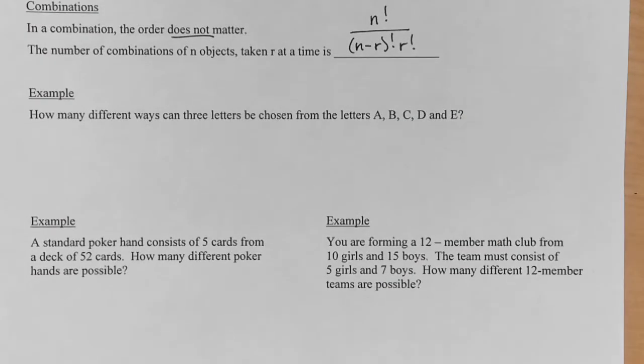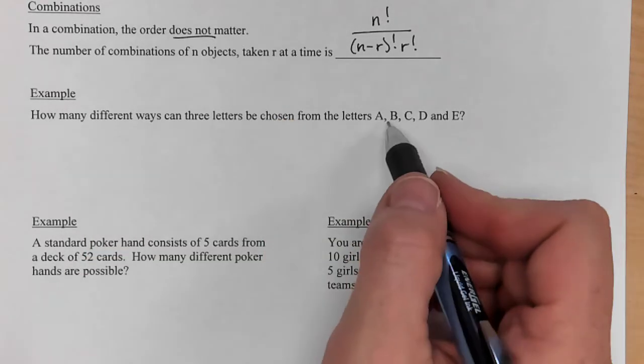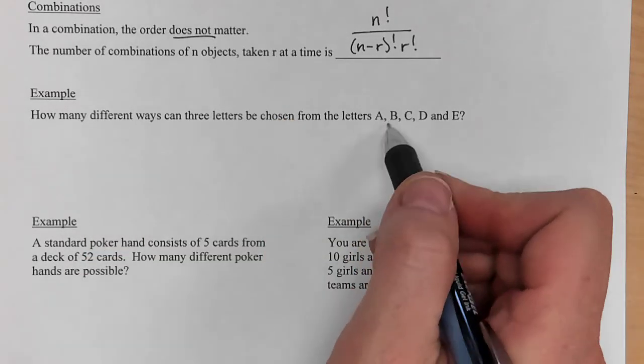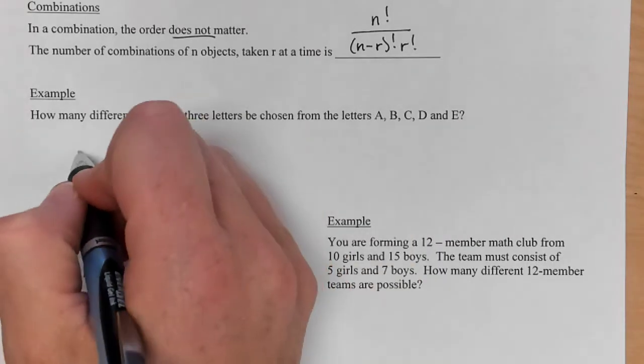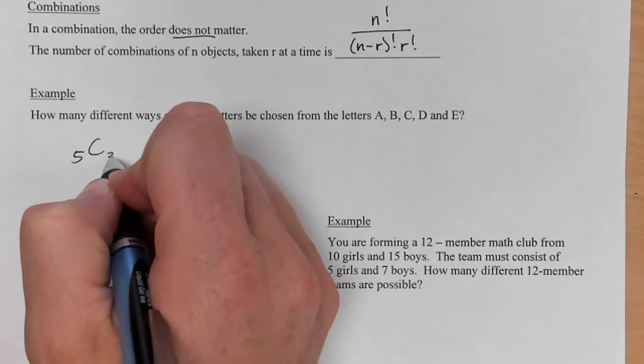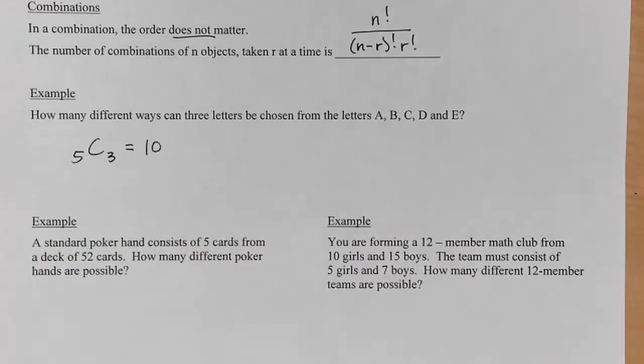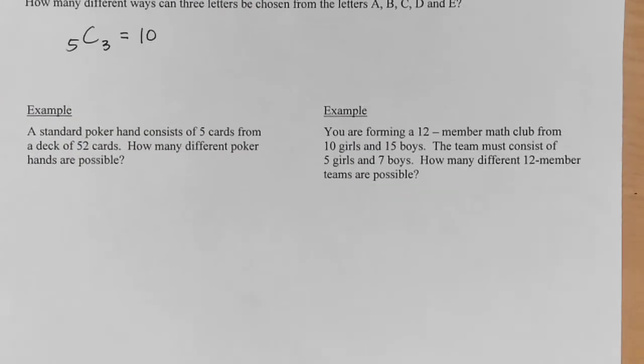Next up says how many different ways can 3 letters be chosen from A, B, C, D, and E. And I don't care what order I get them in. I don't care if A comes to me first or B or C. I just need 3 of them, whichever 3. So there are 5 letters, and I'm going to choose 3 of them, which gives me 10 different ways to pick 3 letters.